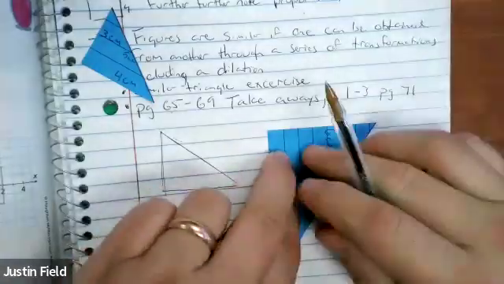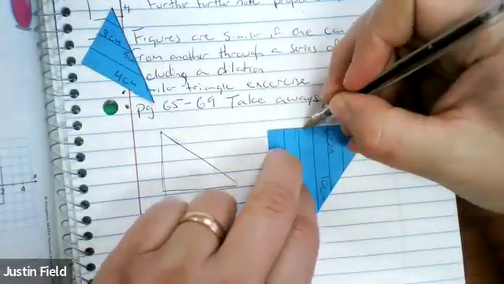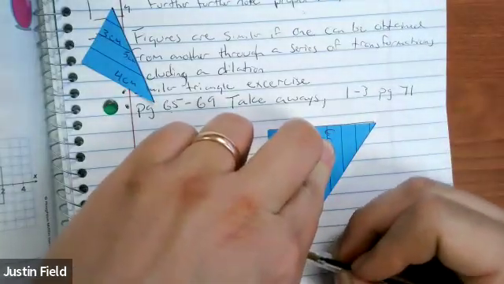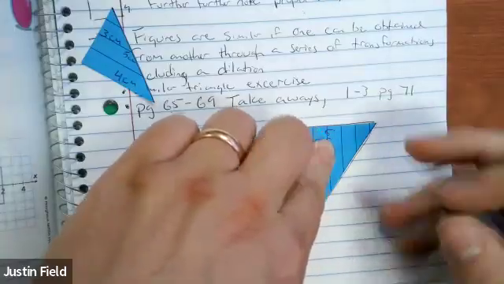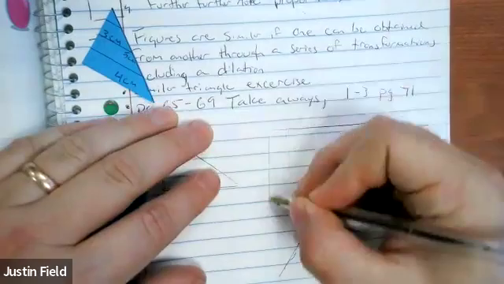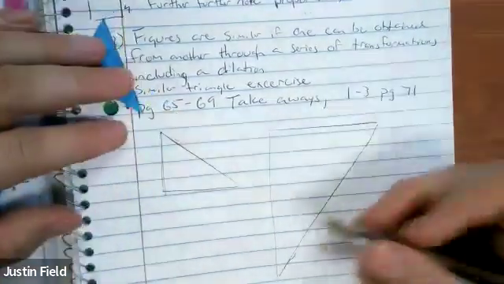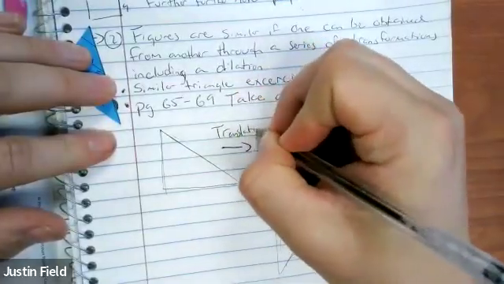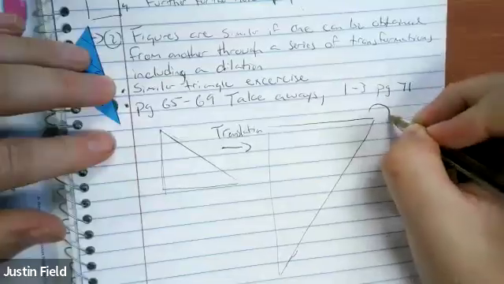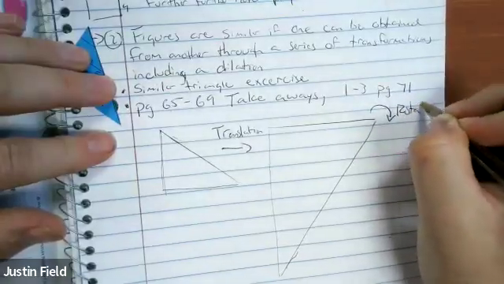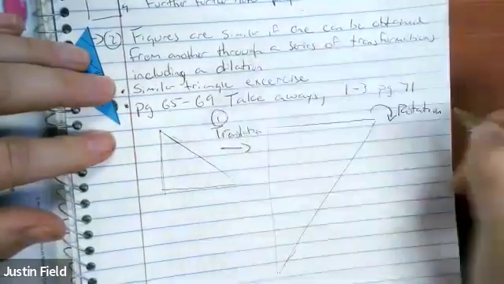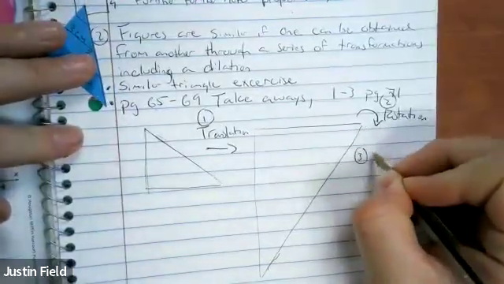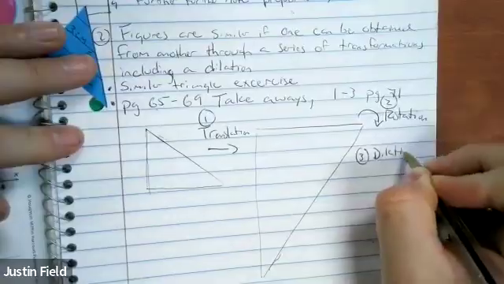So you saw me, I shifted it over, I turned it, and then I replaced it with this triangle, which is double the size, which in essence is dilating it. And so we had a translation. Let's just write translation. Then we had a rotation. And then number 3, we had a dilation.